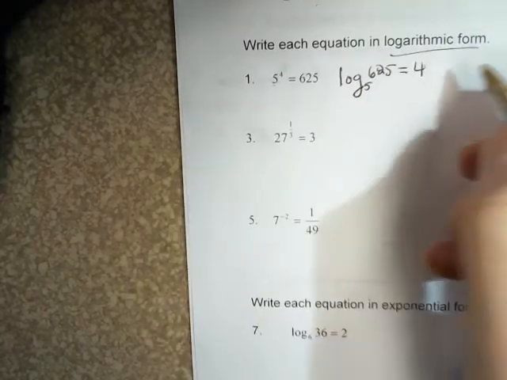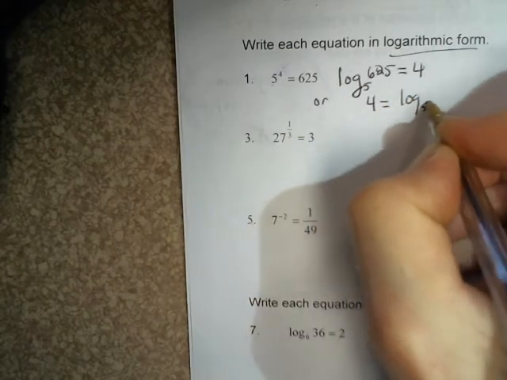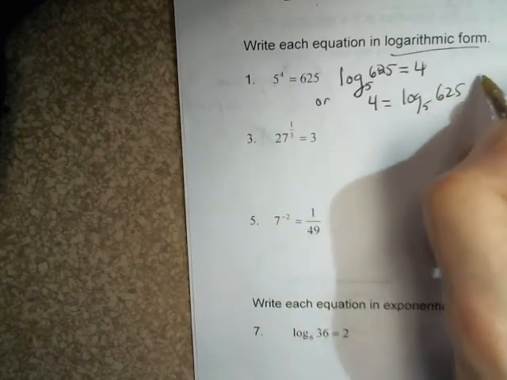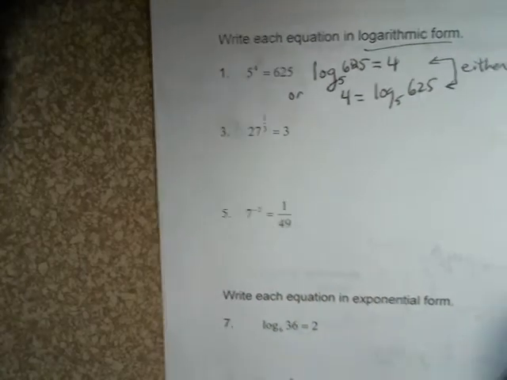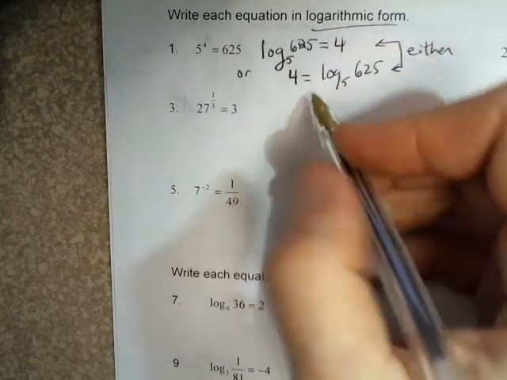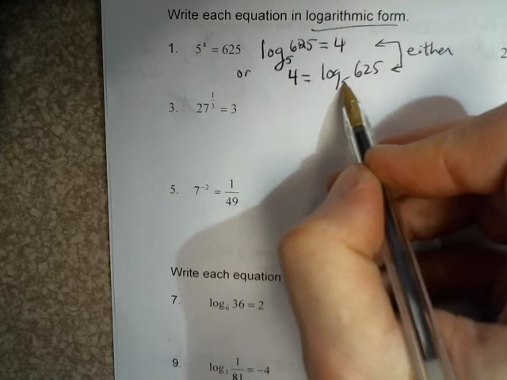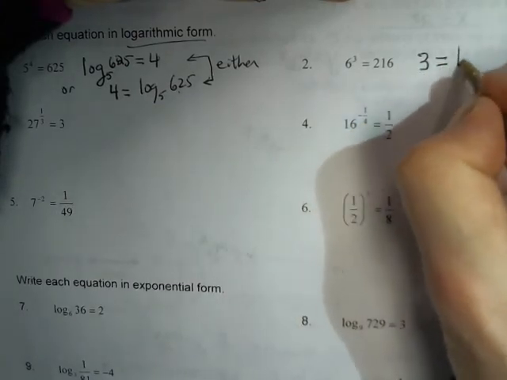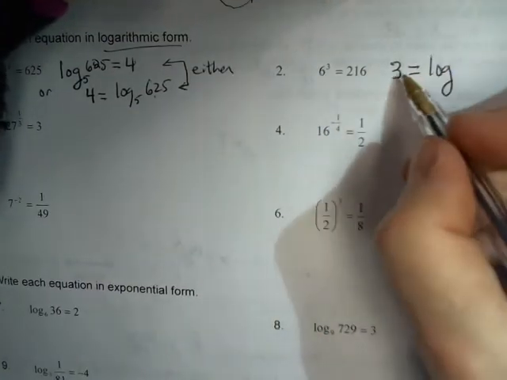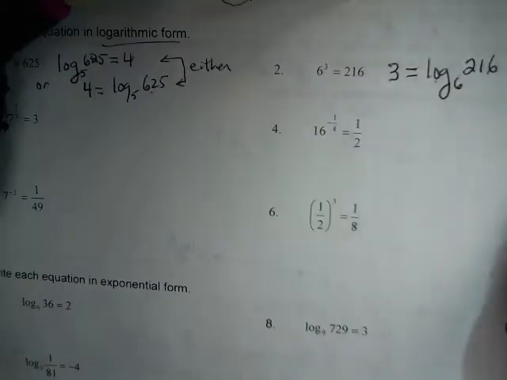Right? See that exponent? Or if you wanted to write it this way, 4 is equal to the log base 5 of 625. Either way is fine with me, and they're both correct. Sometimes I like to write it this way because I say to myself, 4 is the exponent on 5. That's going to equal 625. For example, number 2, I might say, well, 3 is the exponent, because a log is an exponent. 3 is the exponent on base 6. That's going to be equal to 216.